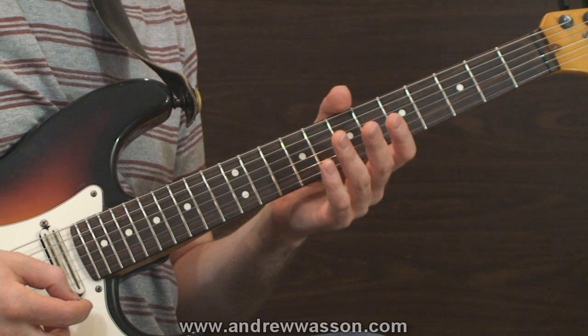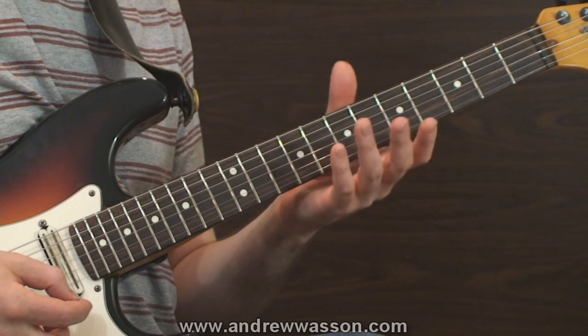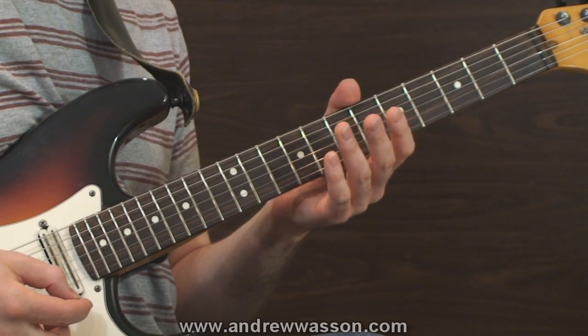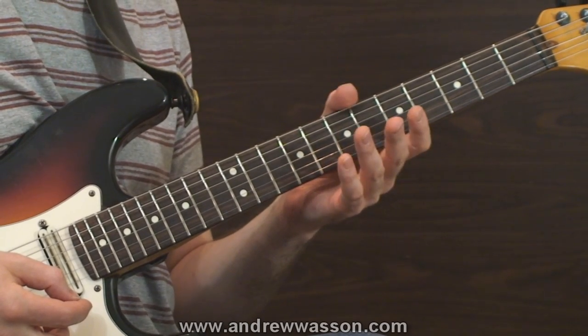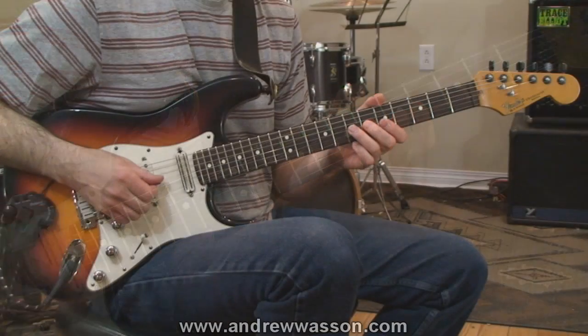Anyway, let's put everything together. Let's play the whole 8-bar phrase underneath all the chord changes with the drum loop and just find out how this entire thing is going to come together in the end.